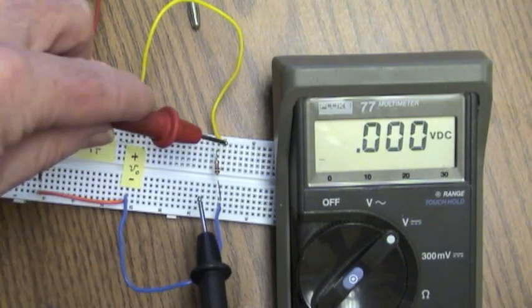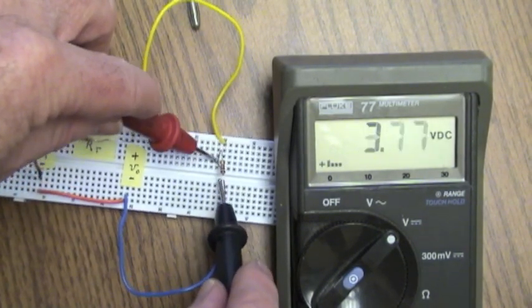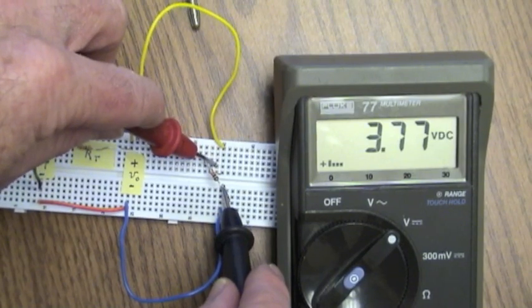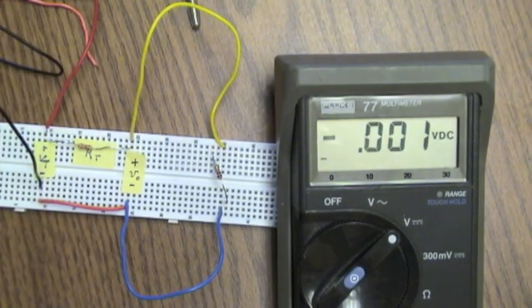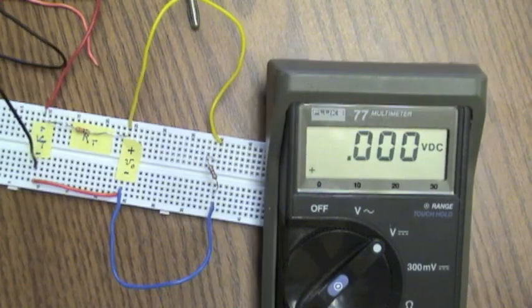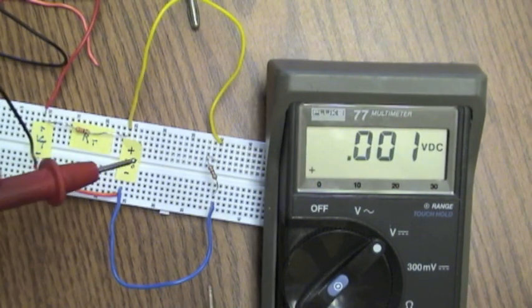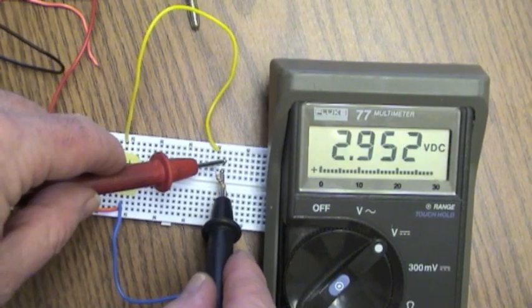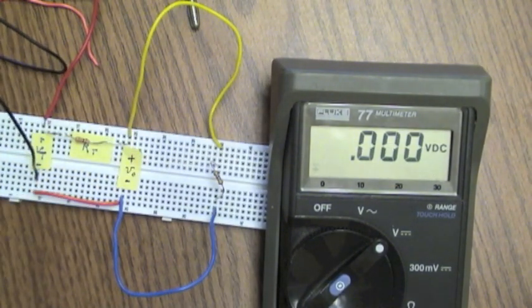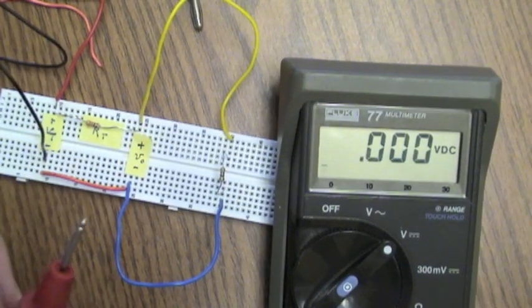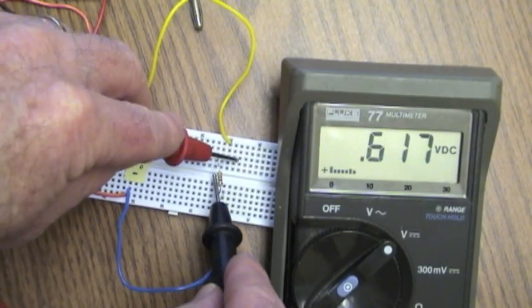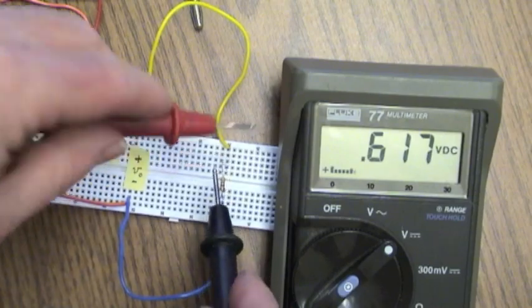With a 1K resistor load attached to the Thevenin equivalent circuit, we read 3.77 volts. And what do we get with the 470 ohm resistor? 2.952 volts. And finally, for the 47 ohm resistor, I measure 0.617 volts.